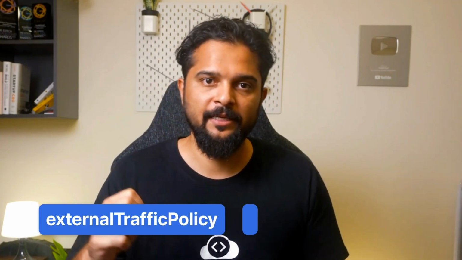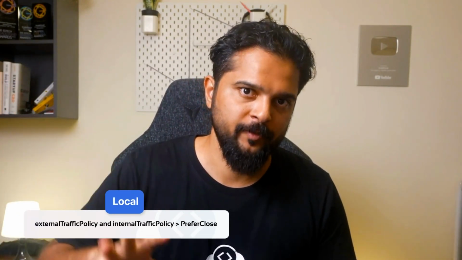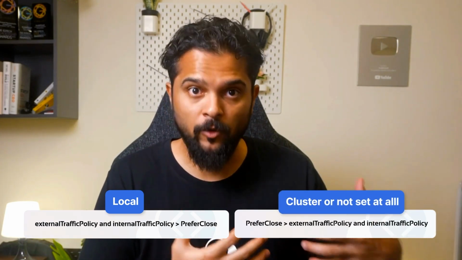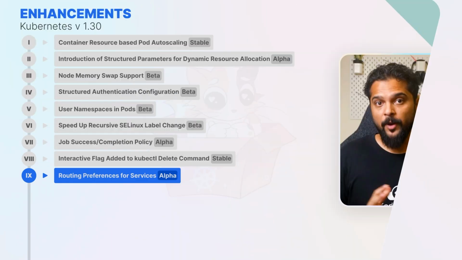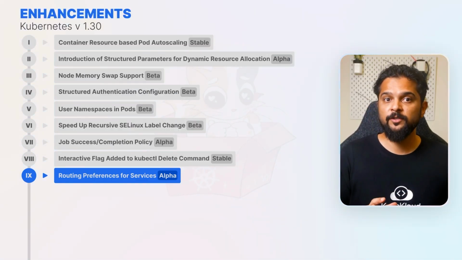Now, another important thing to note is that the spec.trafficDistribution field is designed to complement existing traffic policies like the external traffic policy and the internal traffic policy. So if these policies are set to local, they take precedence over the prefer close setting for the respective traffic type, external or internal. So if set to cluster, or if not set at all, the prefer close preference guides the routing behavior.